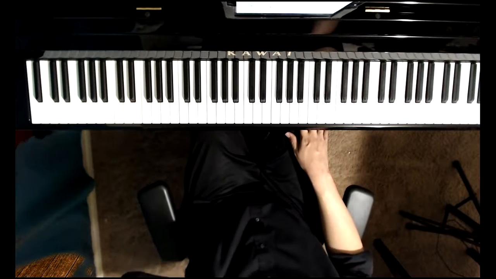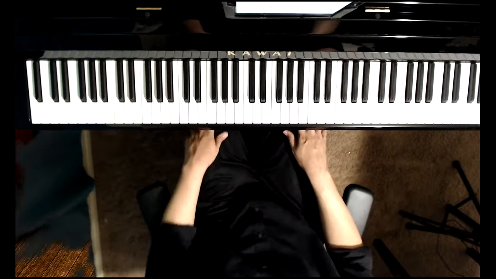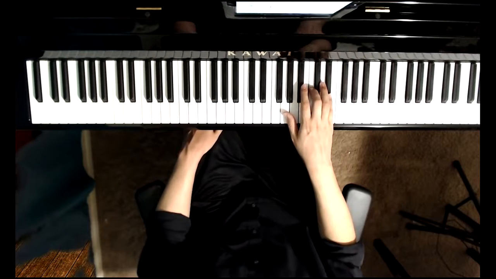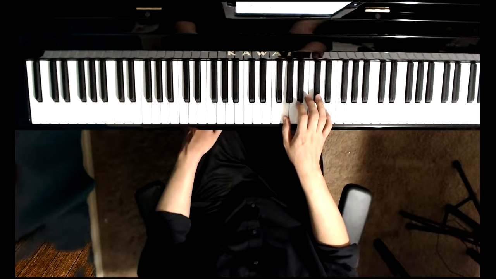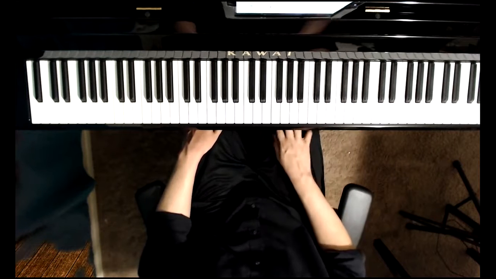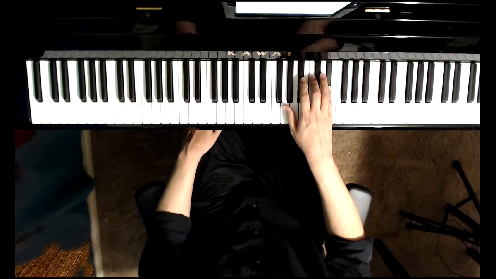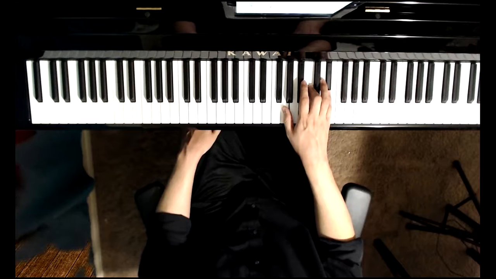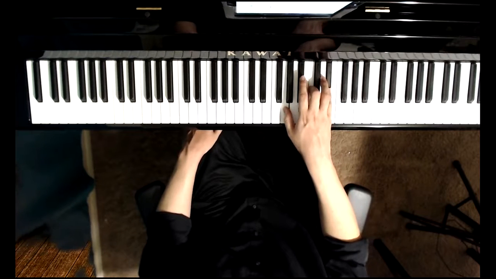Okay, so as you can see in the music, we are working with a little figure here that repeats quite a few times. The figure is E flat, C, G, and so C, E flat, C, G. We want to remember that when we play this, fingers are going to be 5, 3, 1. The best way to prepare to play these notes is to play it as a block, 5, 3, 1 over E flat, C, and G. Just like that, as you can see.